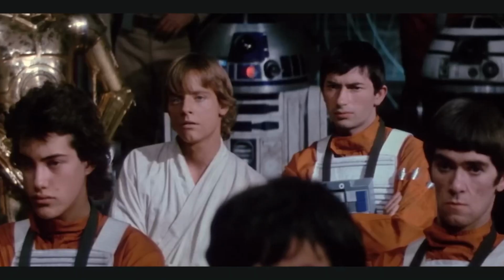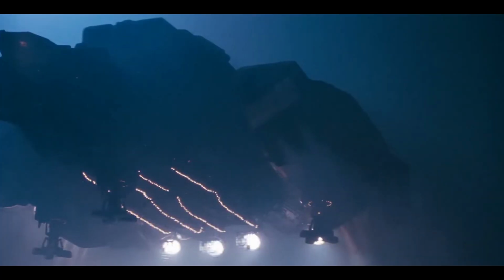Other films during this time would also utilize wireframe models, such as the aforementioned Alien and Disney's Black Hole.